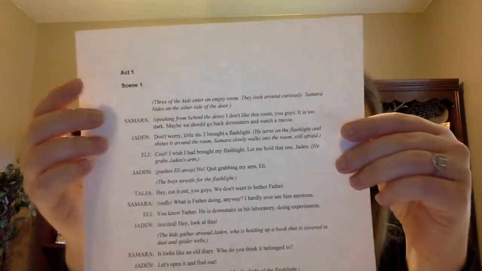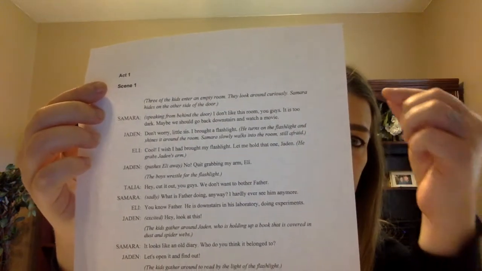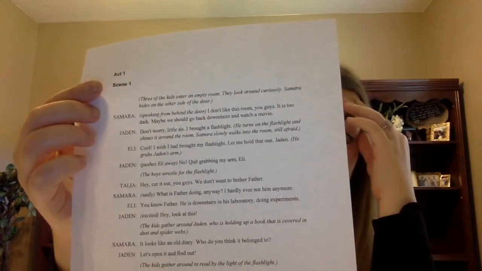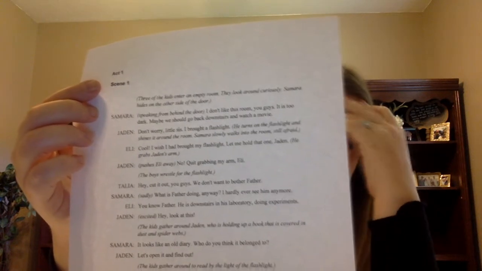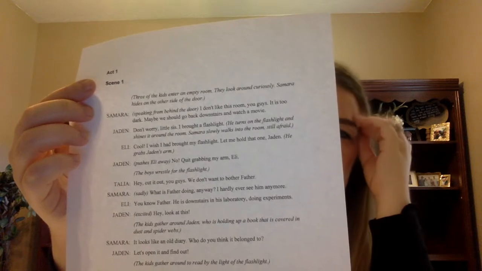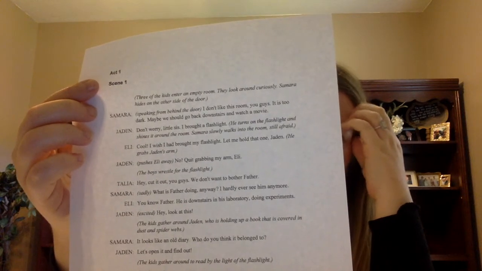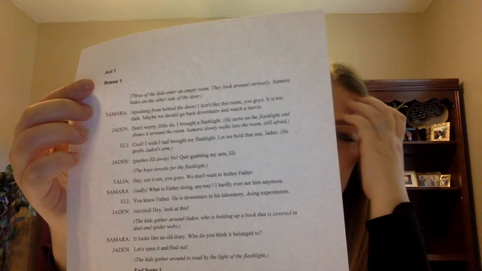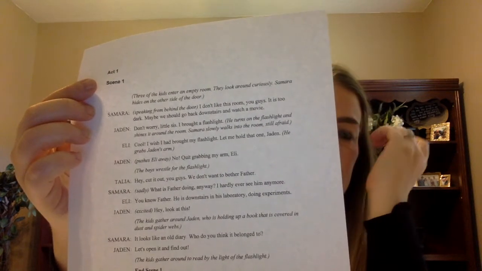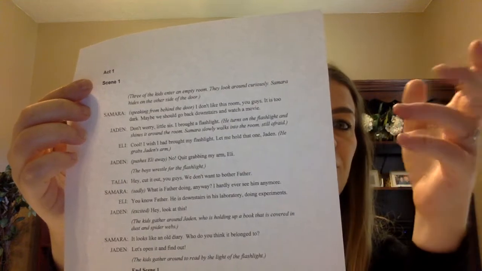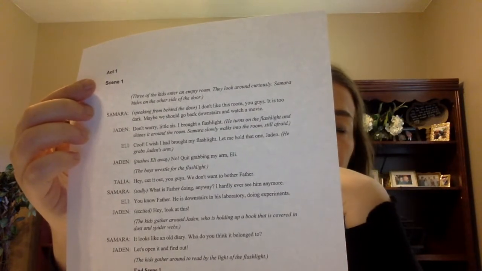Then continuing on, you have Act 1. Act 1 comes before the scene. Think of acts like chapters, and scenes are kind of like sub-chapters. If Act 1 is your chapter, Scene 1 is your sub-chapter, because you can have multiple scenes. You can have Scene 1, Scene 2, Scene 3, Scene 4, all in Act 1.